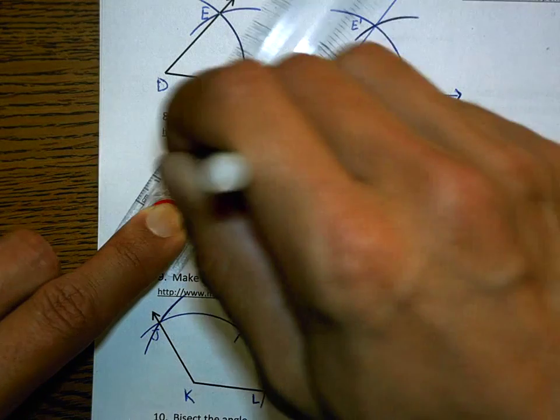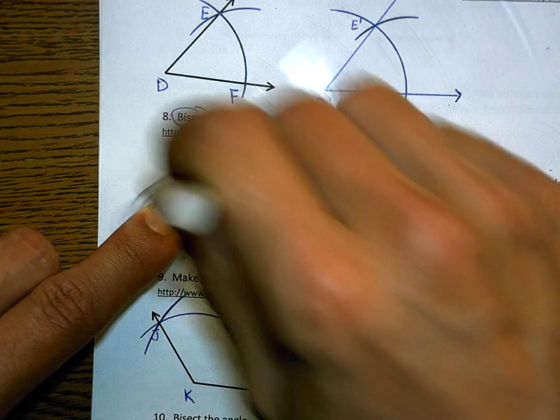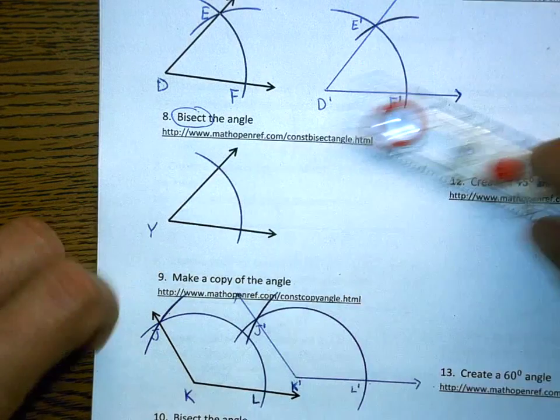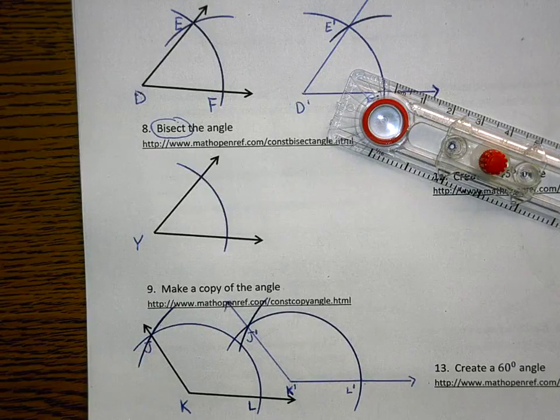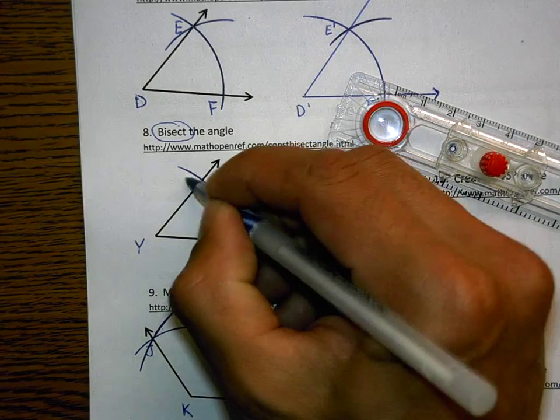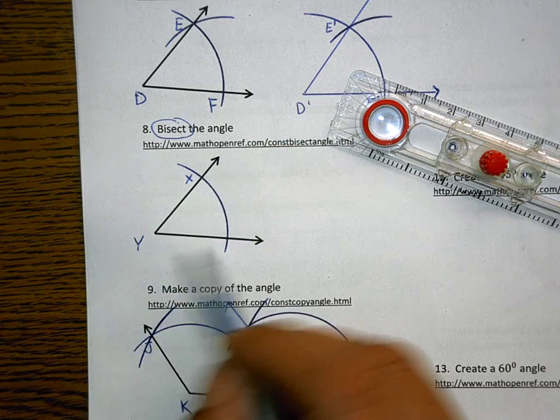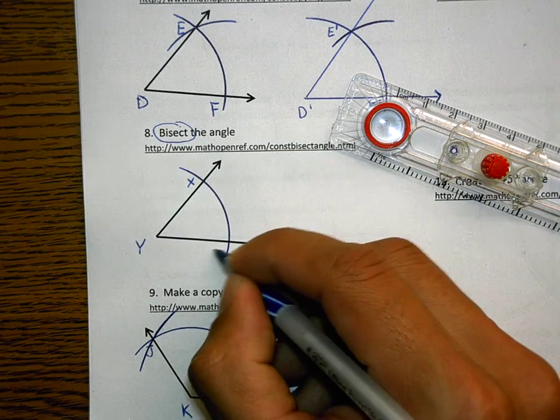And then I'm going to make an arc that creates 2 equidistant points away from point Y. Let's call this intersection X. Let's call this intersection Z.